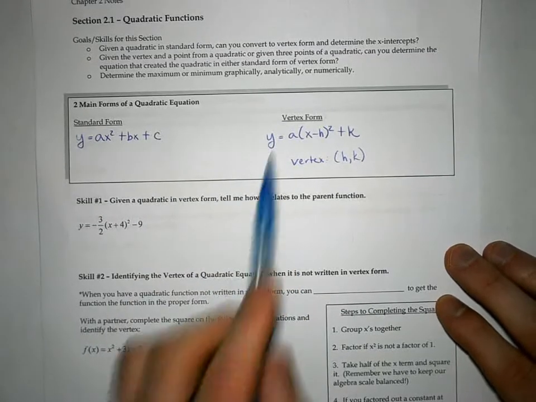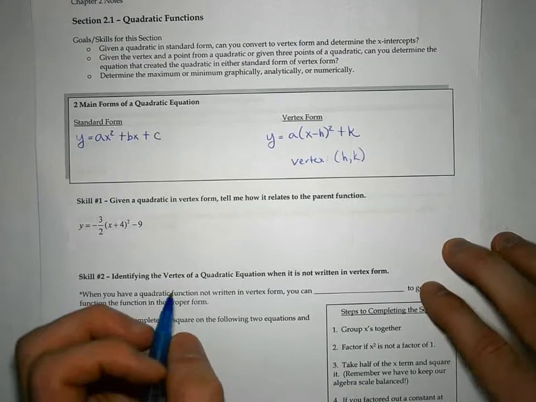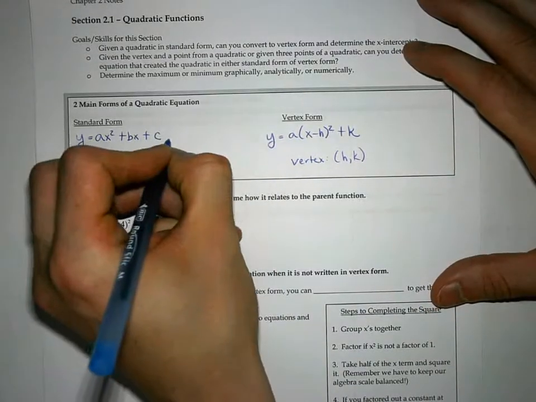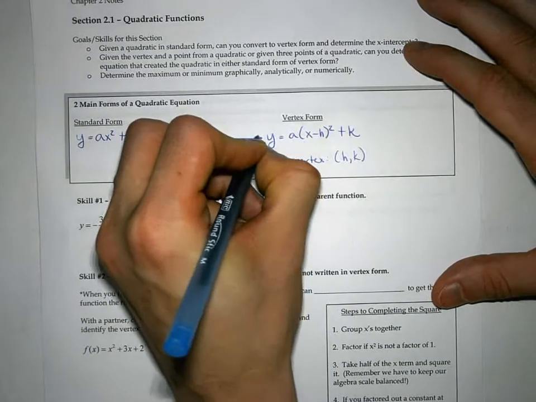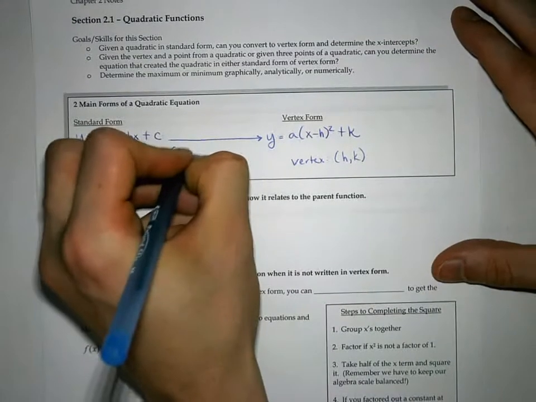Or if I've got a situation where I'm in vertex form and I want to go to standard form, how would I do that? Well, if I have standard form and we want to go to vertex form, which is what we're going to want to do most of the time because we're going to be interested in maximums and minimums, we're going to complete the square.